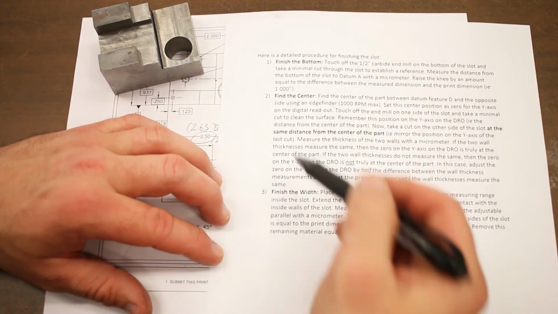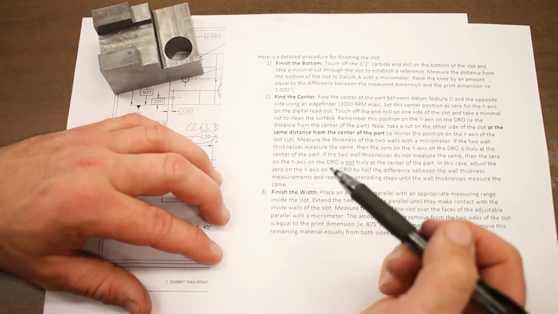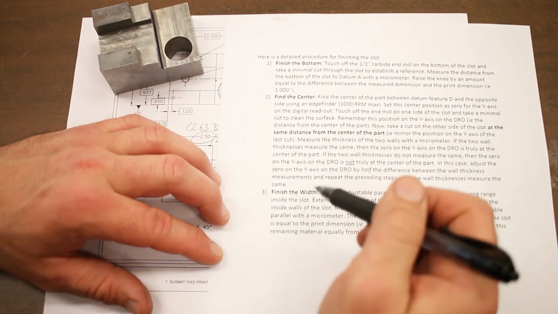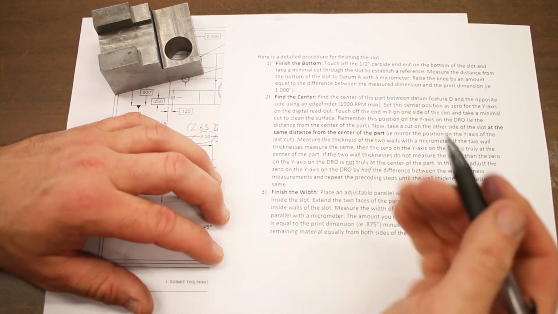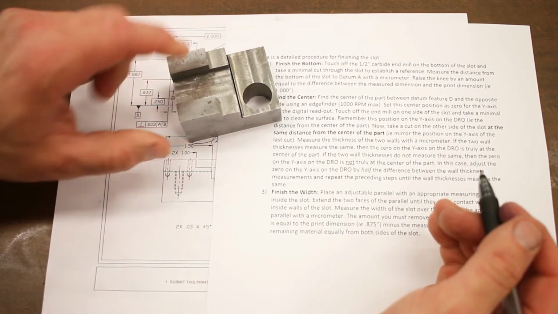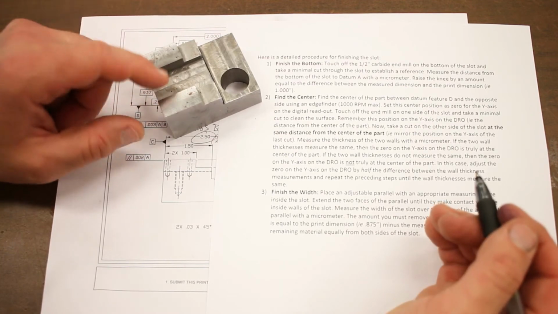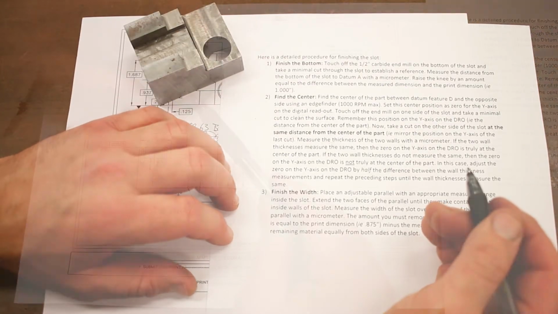I provide this handout for people to make this particular feature. It's a detailed procedure for finishing the slot. It's very, very detailed. I found that for whatever reason, people have difficulty making the slot. I don't really know why, but in any case, let's talk about the strategy here.